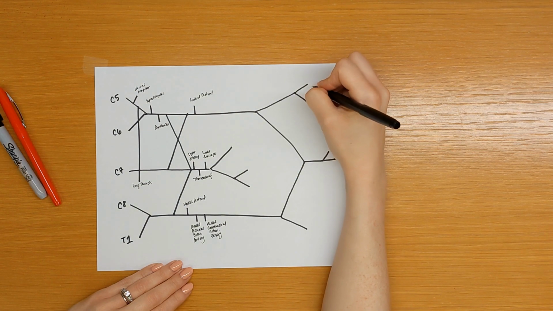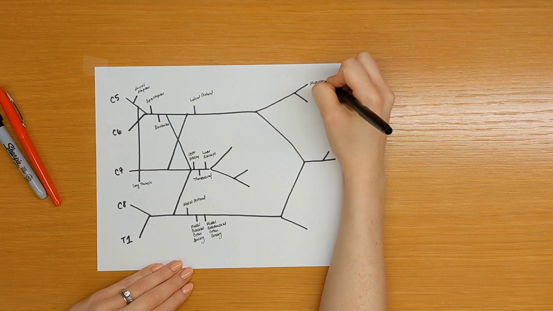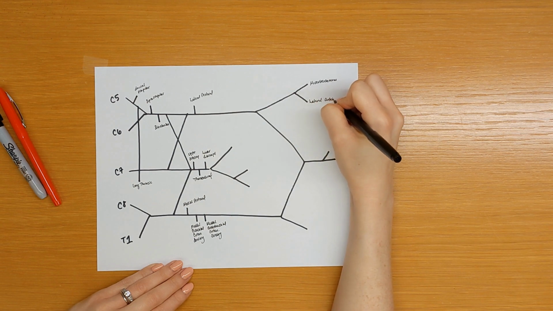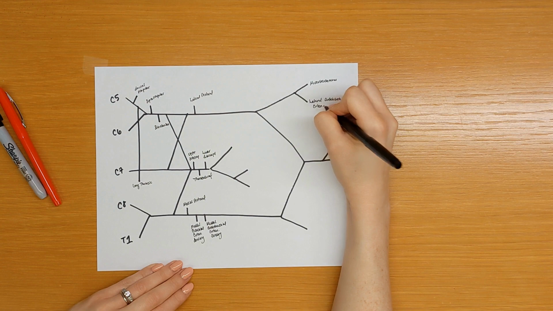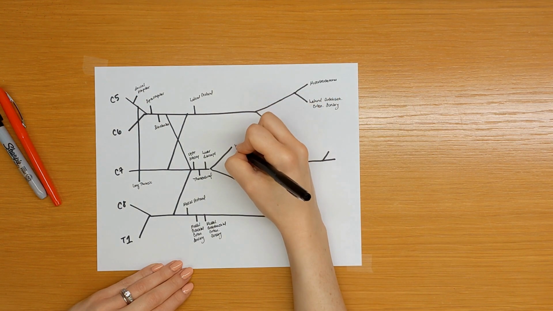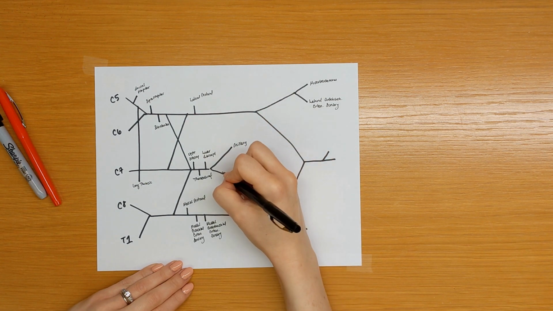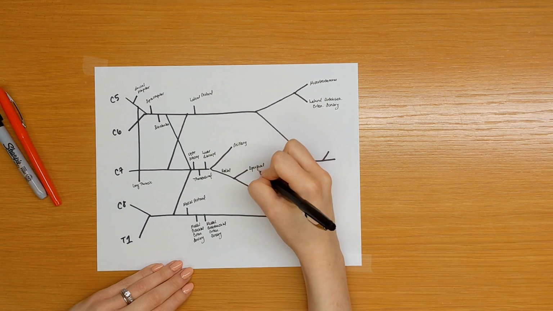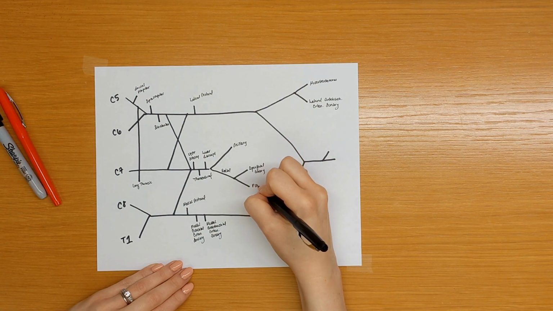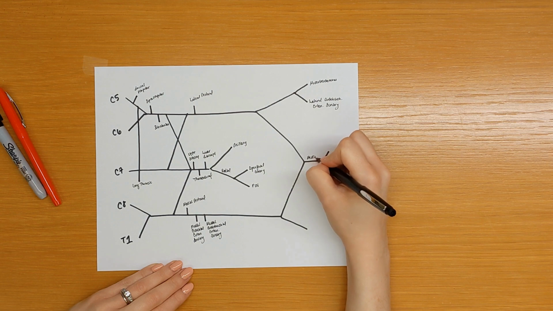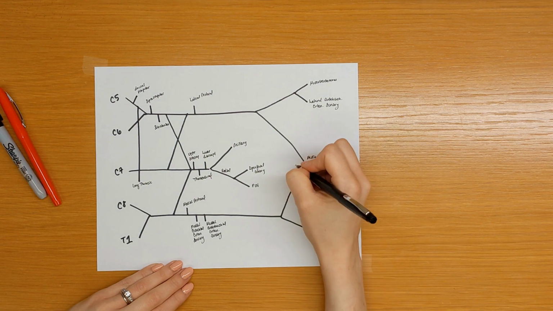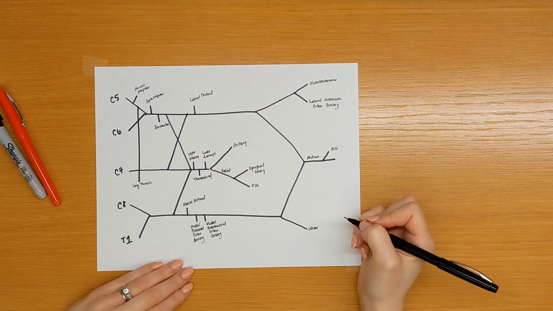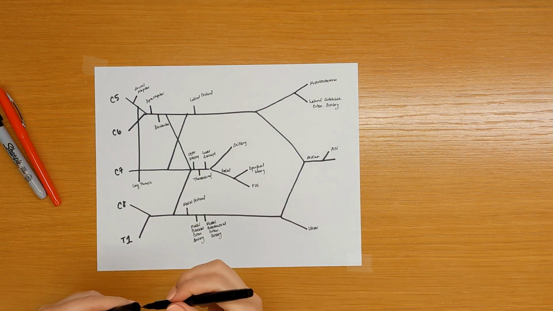Up here, going back to our musculocutaneous nerve, which is also going to have the lateral antebrachial cutaneous sensory nerve. This is our axillary, our radial, which is going to branch into its superficial sensory and the posterior interosseous nerve. And our median nerve is going to branch into its anterior interosseous nerve, and then the remainder of the median is just going to continue on. And then last, the ulnar nerve. There we go. Now let's add the muscles.